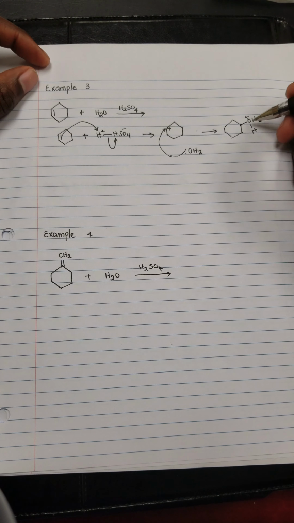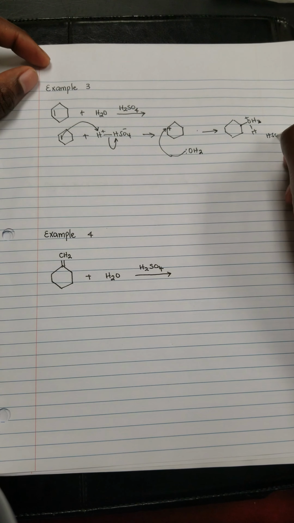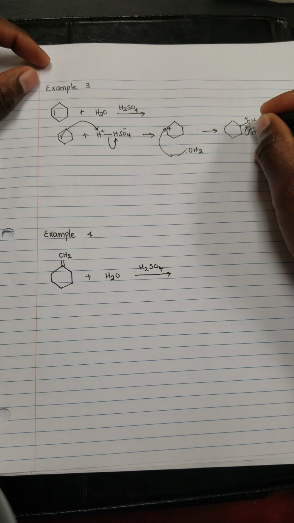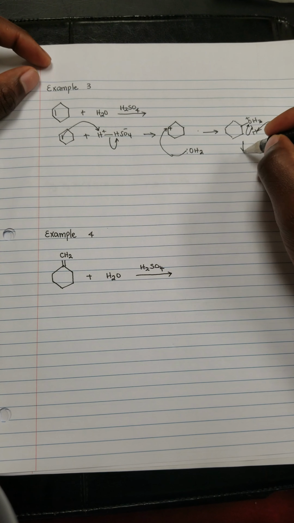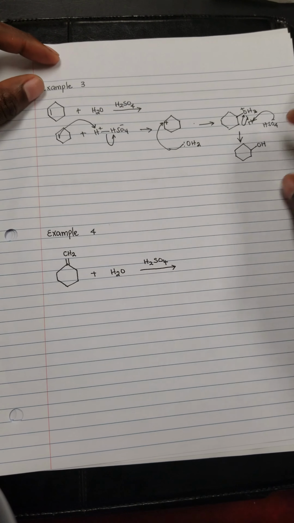So this is water. This is when our base, hydrogen sulfate, attacks the hydrogen, and the bond breaks in favor of oxygen. Then we form an alcohol, which is cyclohexanol.